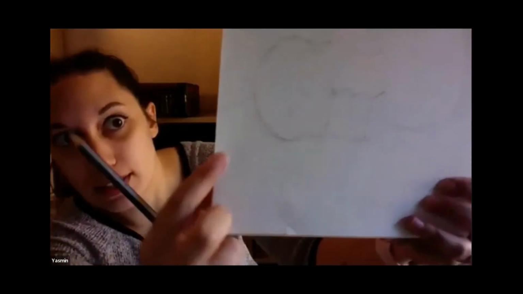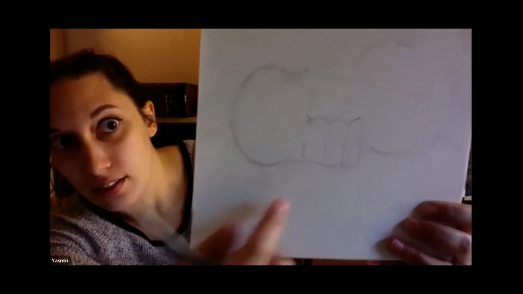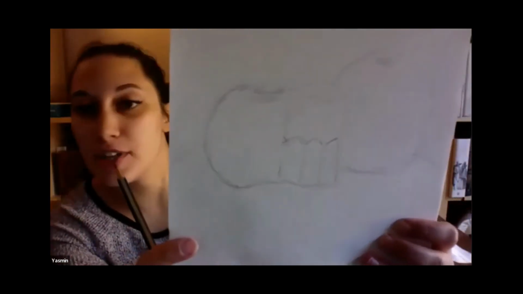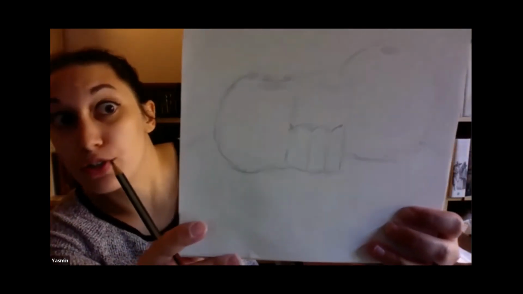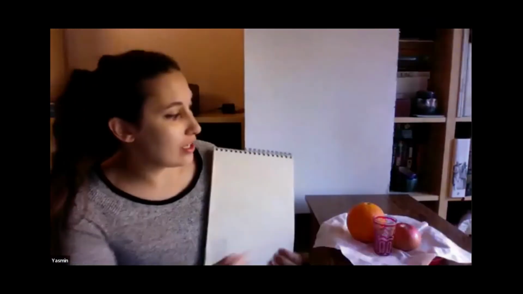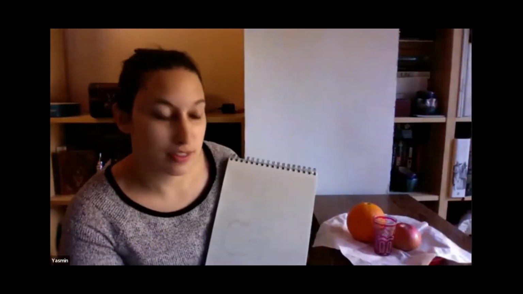You can even put in a background. So I put in a couple lines, I don't know if you can see them, on the side. So you can see my objects are resting on a surface. In this case, it's a table. And once I have that ready, I'm going to start doing some shading.